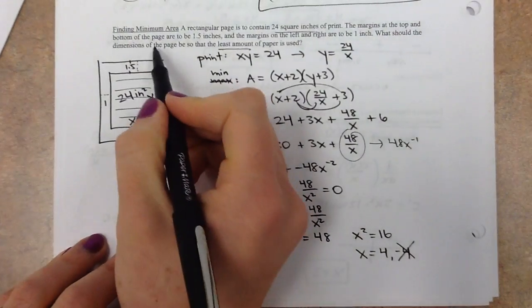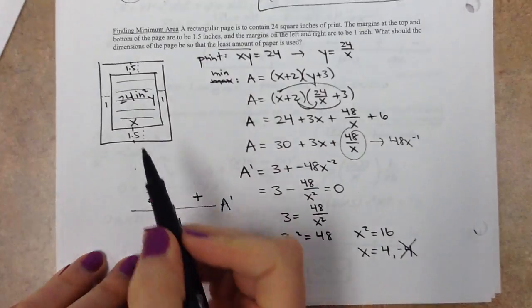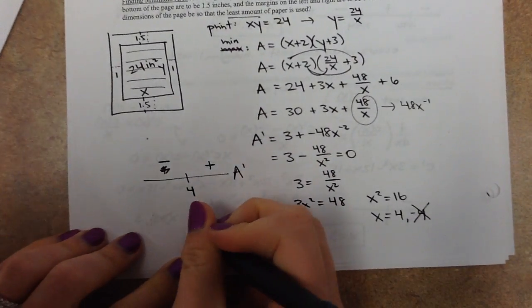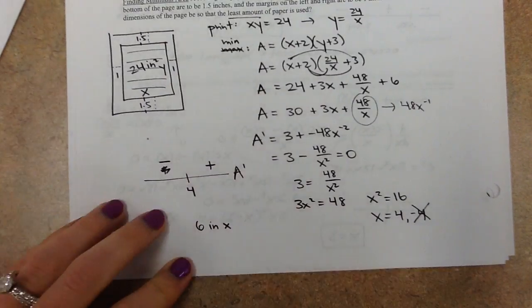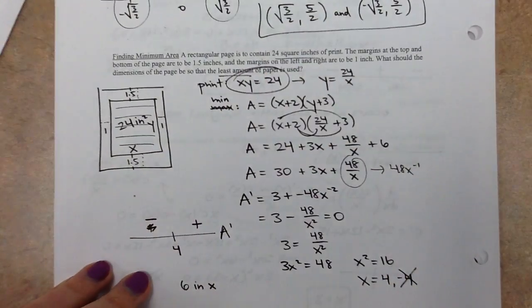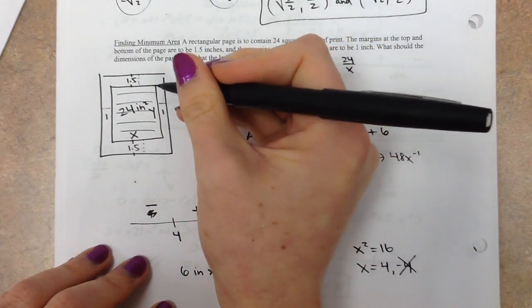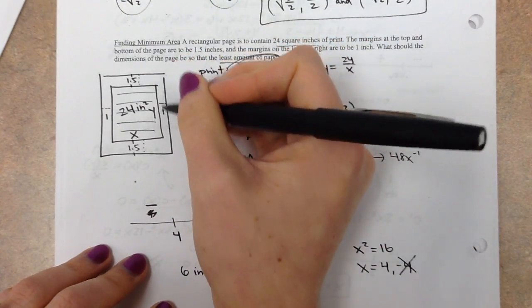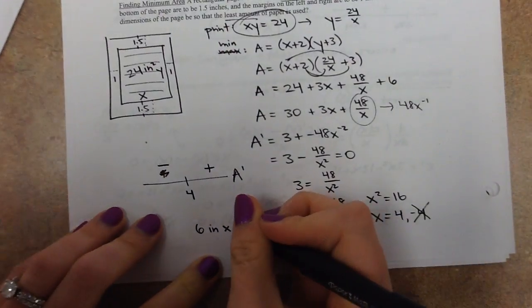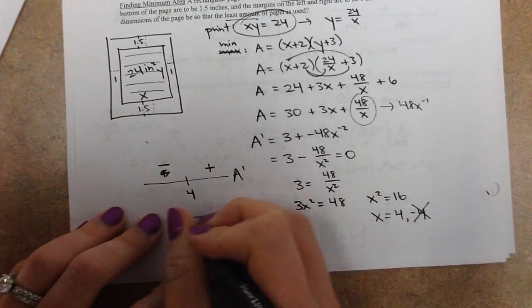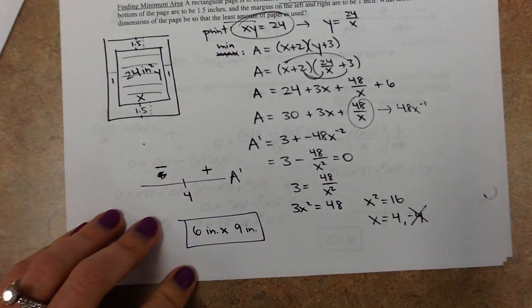So it says, what should the dimensions of the page be? So since this is x, we want x to be 4, but the width of the page should actually be 6 inches. And then for y, we've got this equation right here. So if x is 4, that would make y 6. But again, y is this measurement, not including the margins. And so we tack on the margins, and that would be 9 inches. So again, make sure you're actually answering the question, and our dimensions are 6 inches by 9 inches.